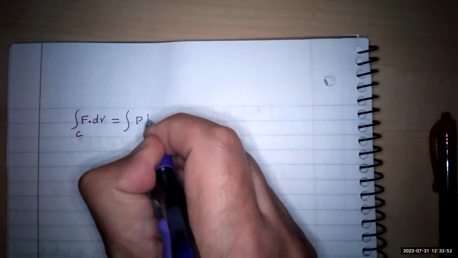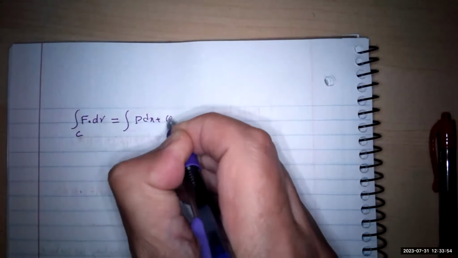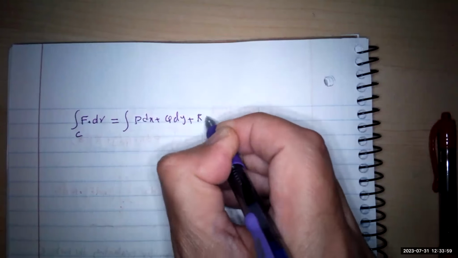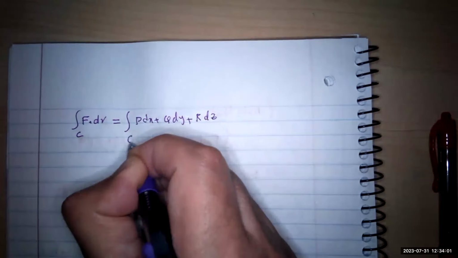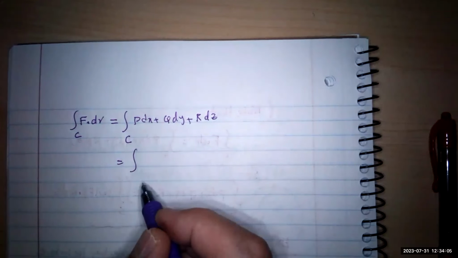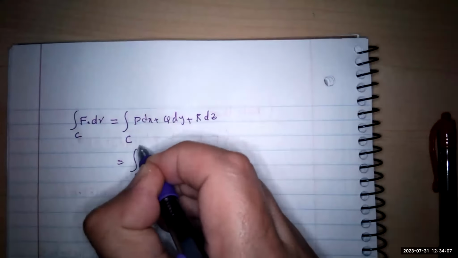I start with the integral of F dot dr over C, and I change it into the integral of P dx plus Q dy plus R dz over C. Substituting, we change it into polar form, so it's 0 to 2 pi.